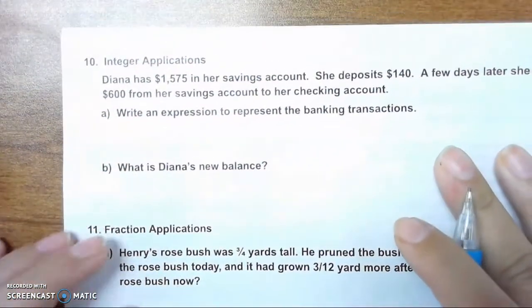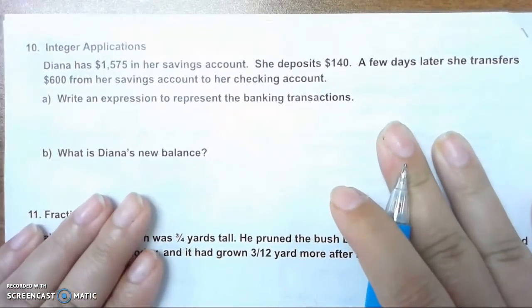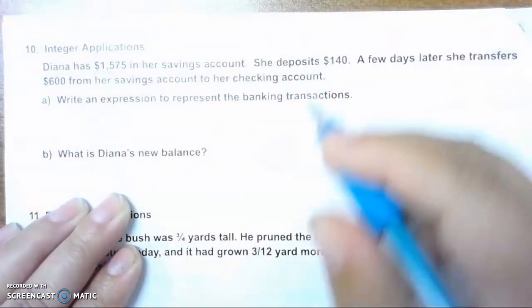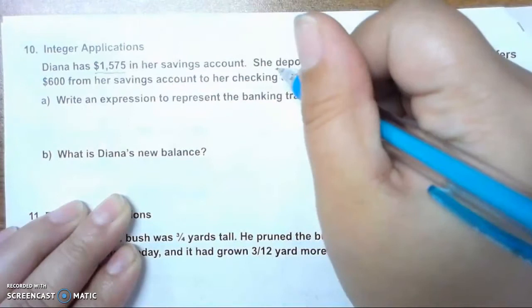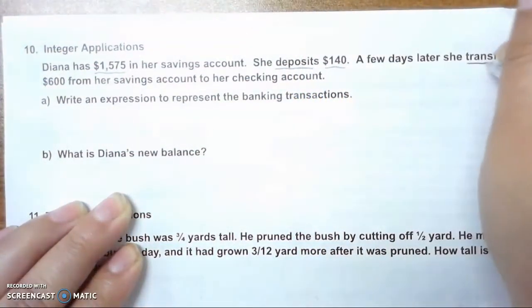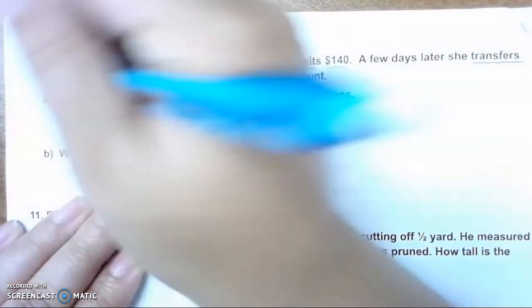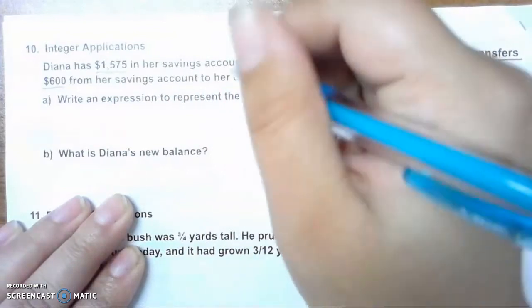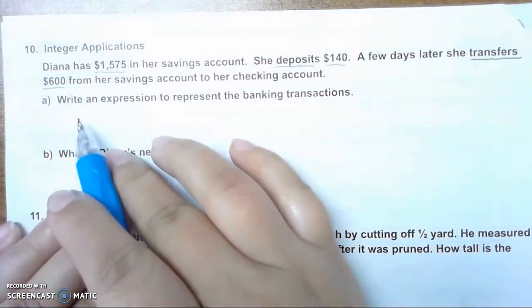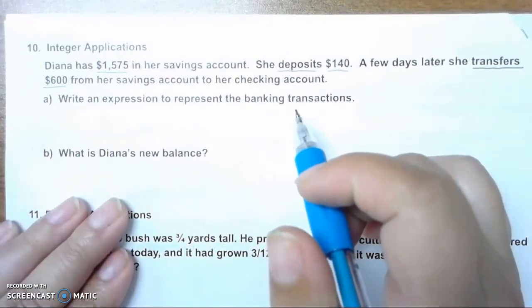Integer application. Diana has $1,575 in her savings account. She deposits $140. A few days later, she transfers $600 from her savings account to her checkings account. So I need to write an expression to represent the banking transaction.